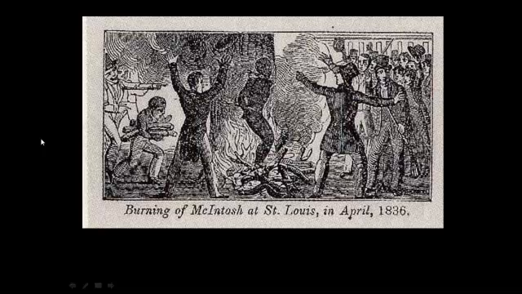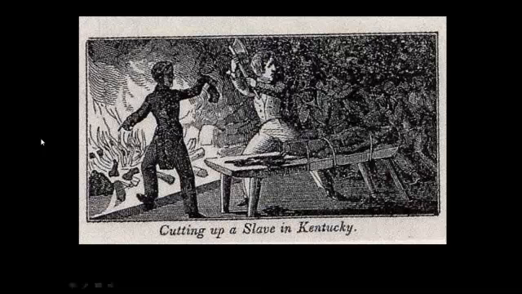This just horrible brutality, burning. Well, I think this is actually the burning of an abolitionist. So this is the execution of an abolitionist. So the brutality of Southern society, and then the worst of the worst, just this sadism of cutting up a human being just because you can, because you own them, because they're your property. Although something like this was illegal.